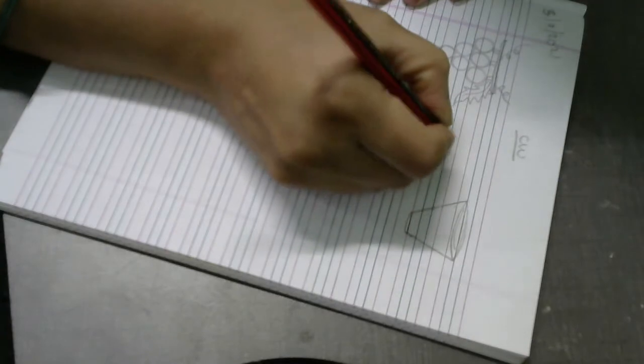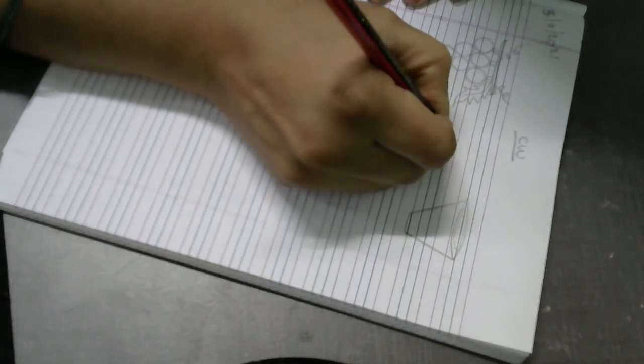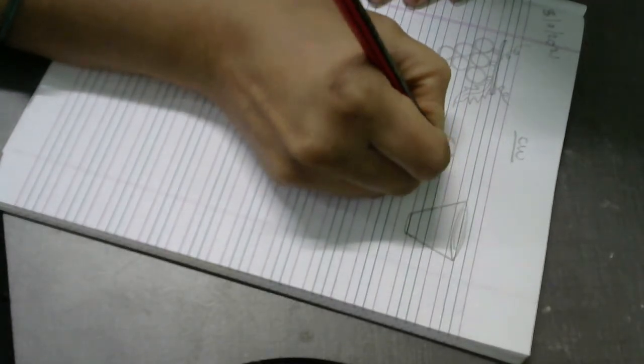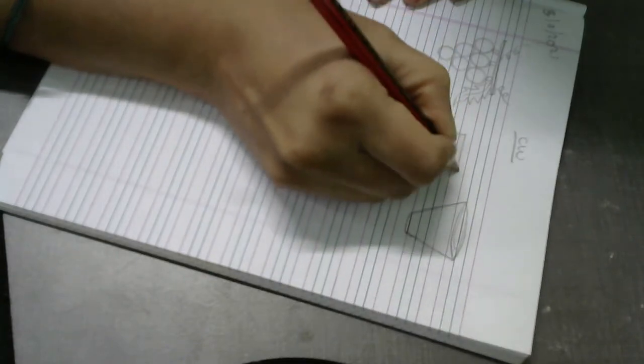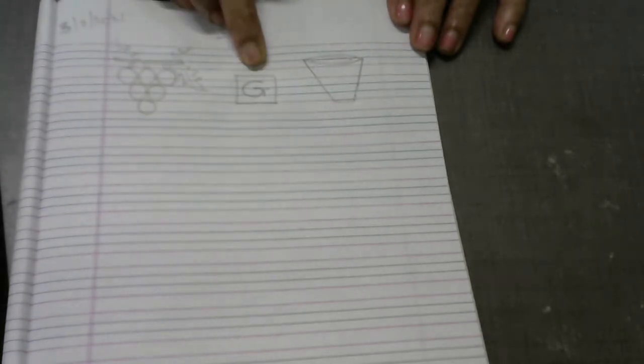So which letter will you write here? G. And you make a square box. Okay, see children, like this you have to draw 2 objects, and in between the objects you have to write letter G, and you have to color both of the objects beautifully.